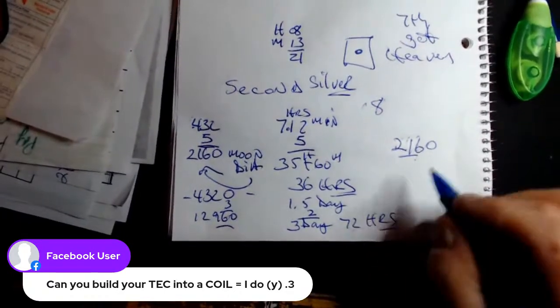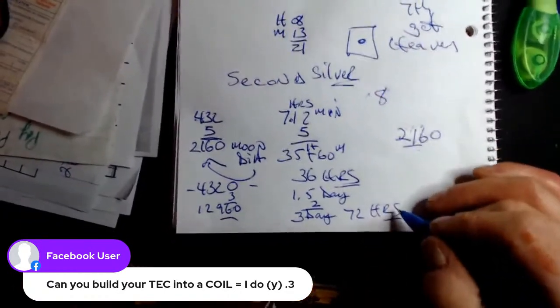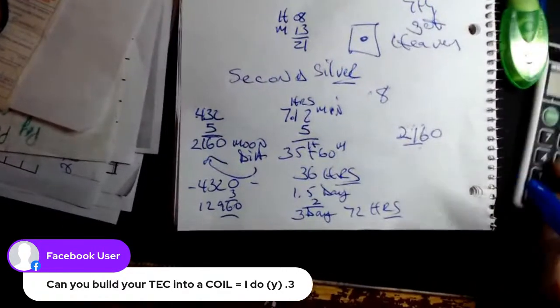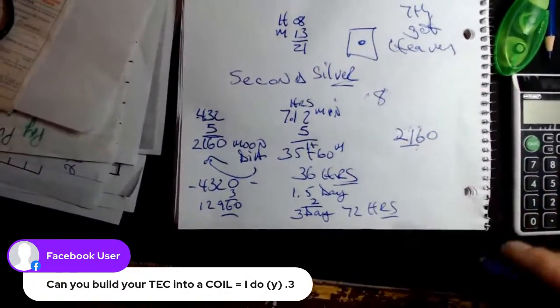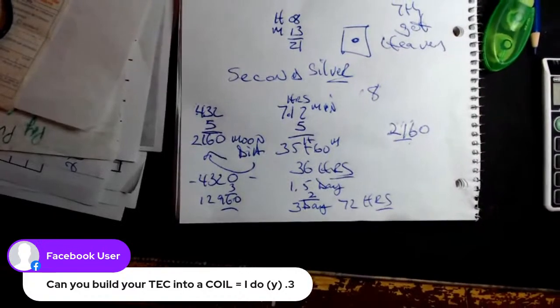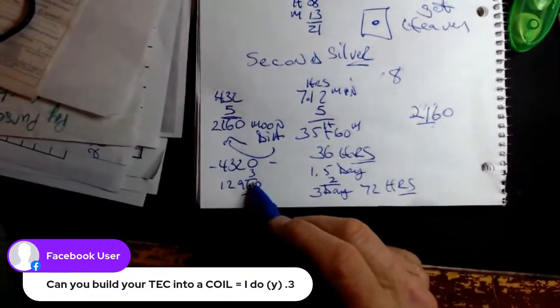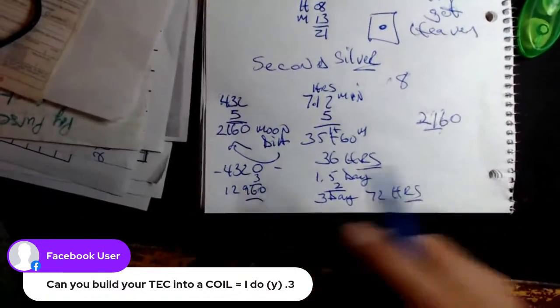Having these 72 hours, I'm just trying to figure it out. 72 hours. Just give me a second. I want to see if I got anything wrong here because I'm getting excited. By the way, this number over here, right?